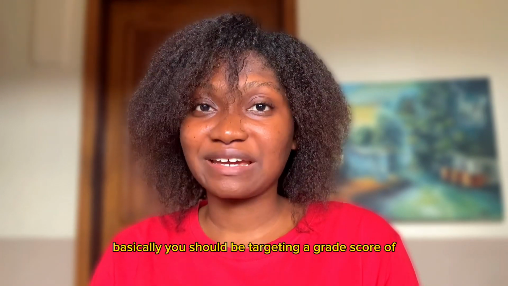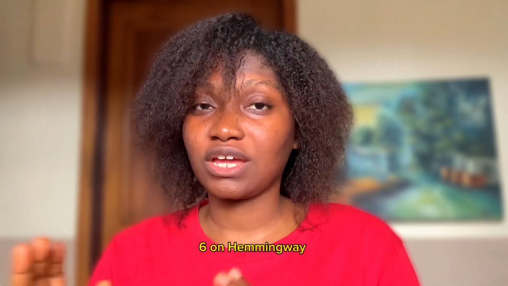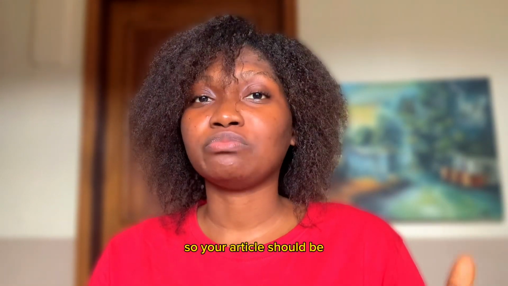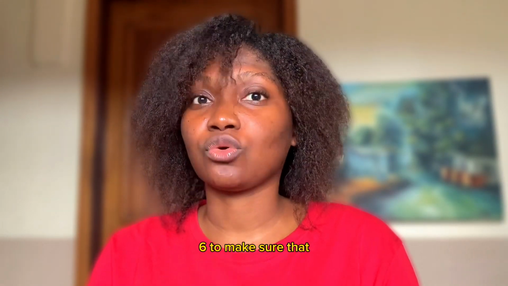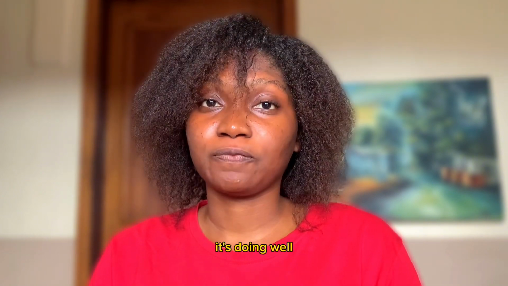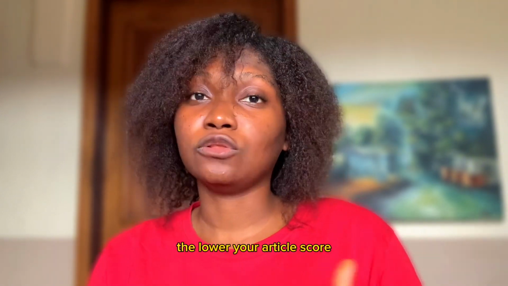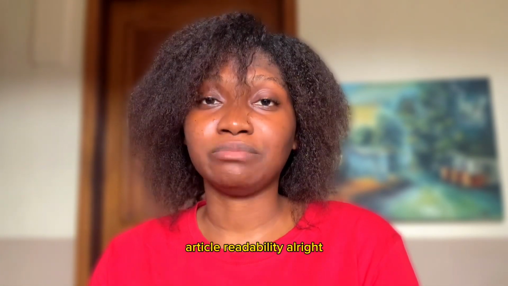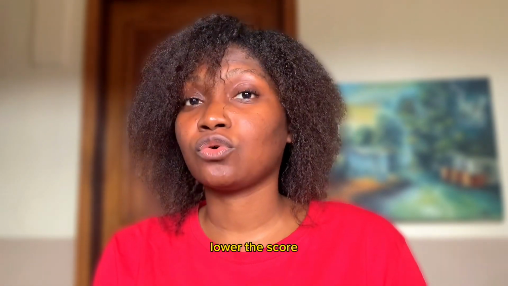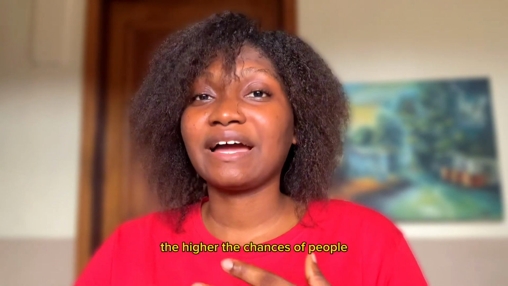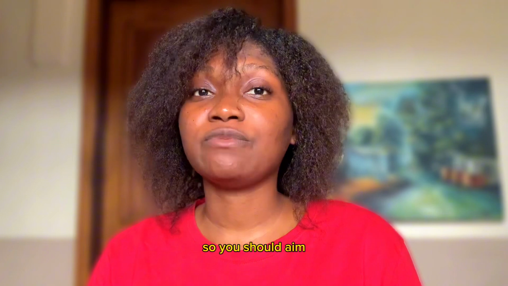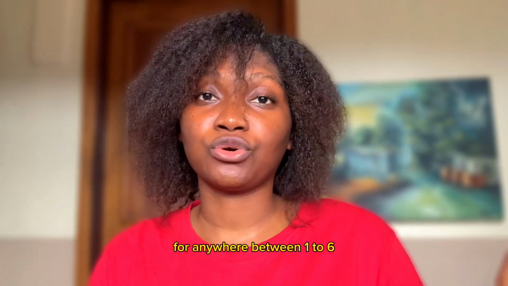Basically, you should be targeting a grade score of 6 on Hemingway because it's a score range of 1 to 10. So your article should be at least at a 6 to make sure that it's doing well. Take note, the lower your article score, the higher your article readability. The lower the score, the higher the chances of people reading your article. So you should aim for anywhere between 1 to 6.